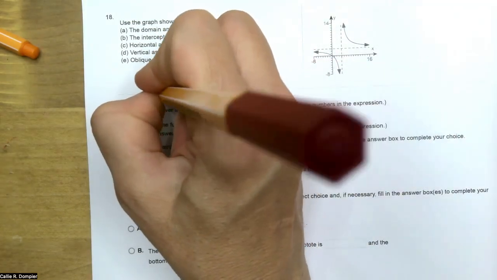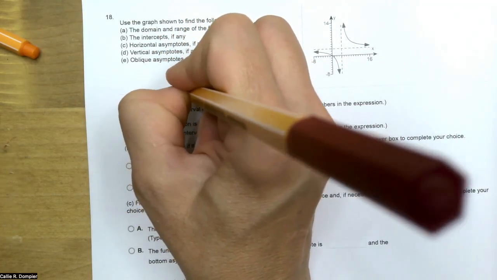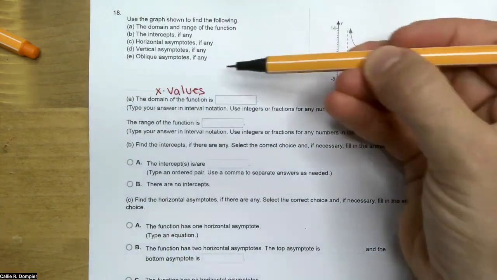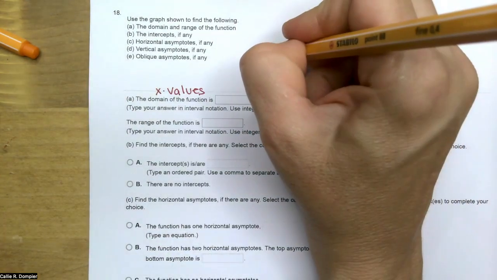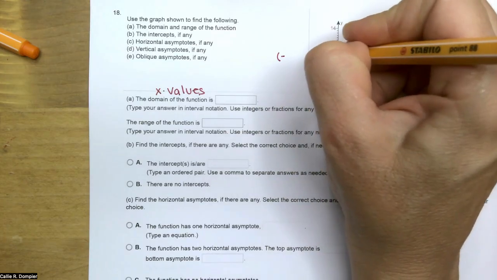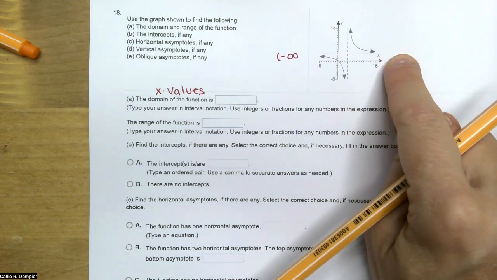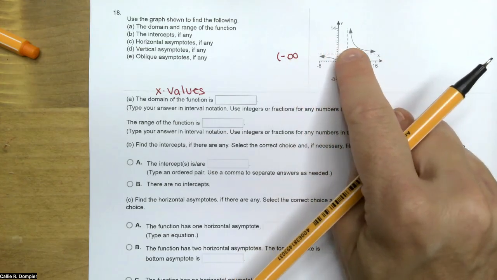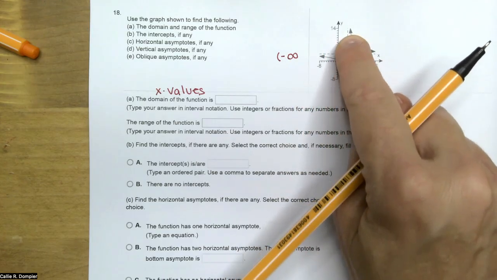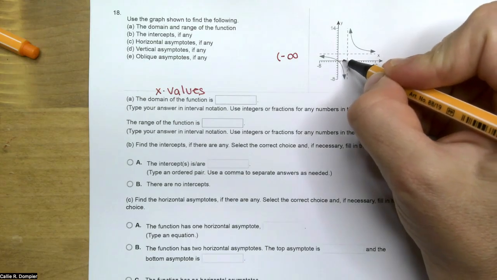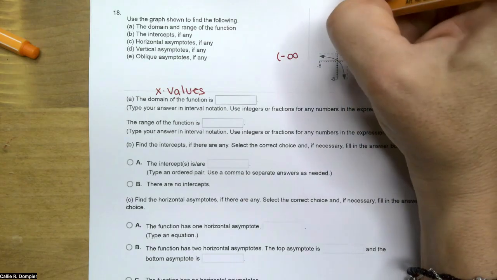Domain are x values. So we start over here, just on the x value. We start over here. It does have an arrow going towards negative infinity. It does have an arrow going towards positive infinity on this side too. However, it stops right here, which is at positive 4.